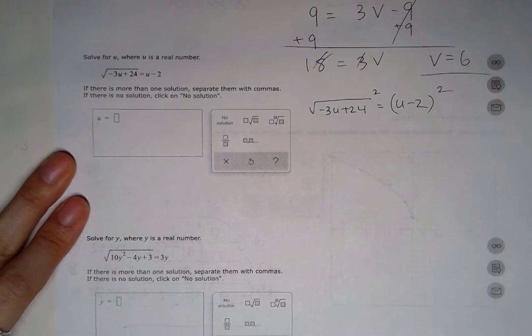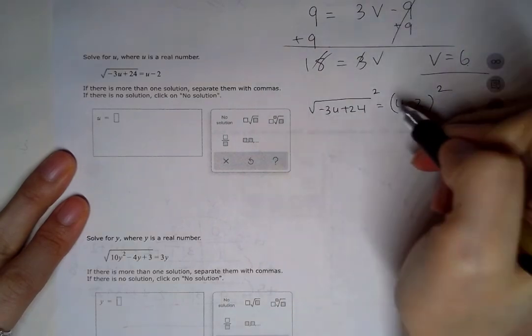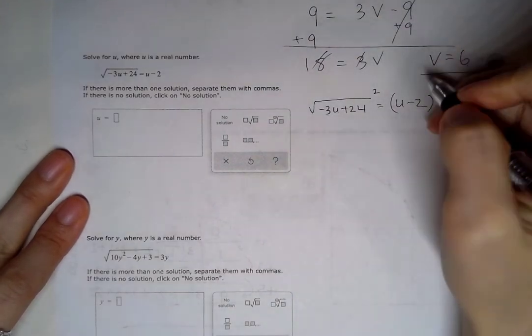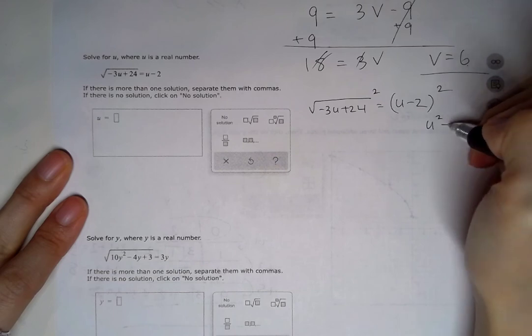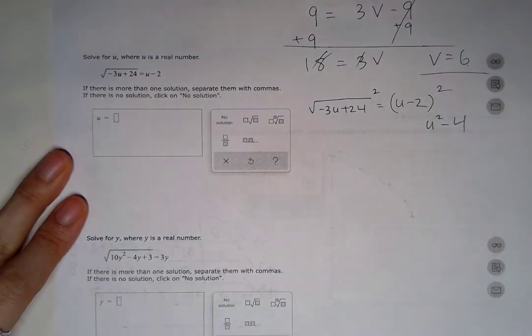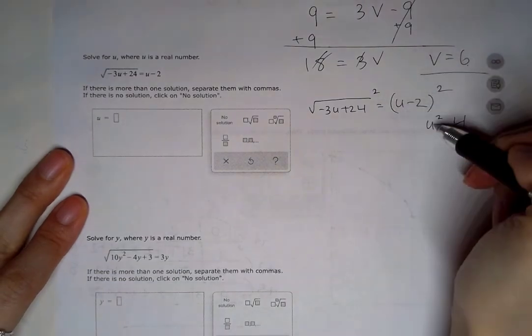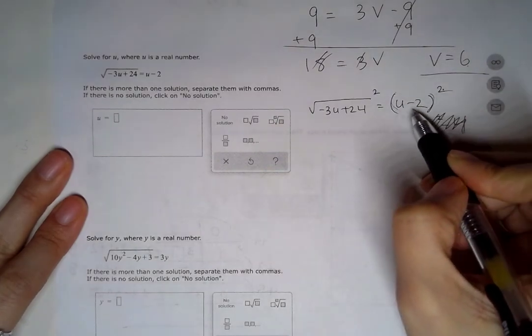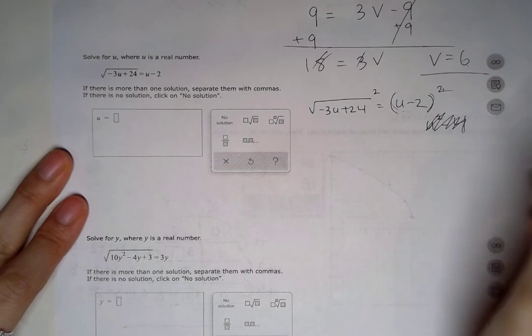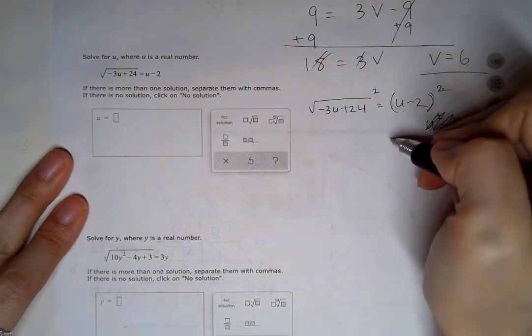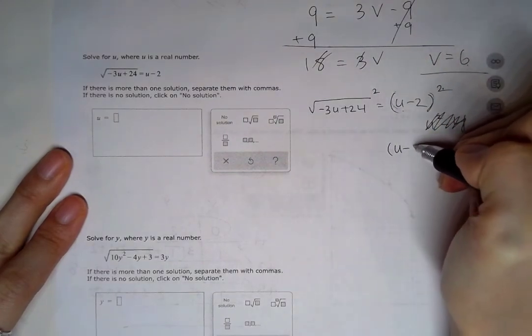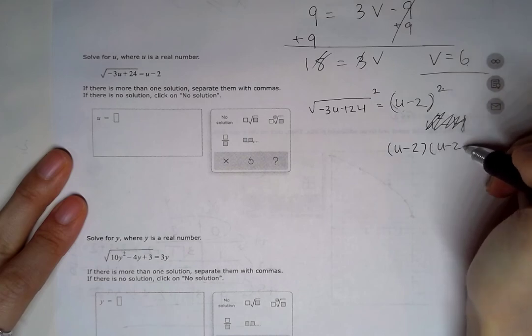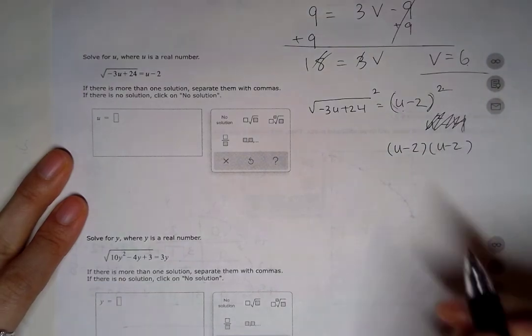And a lot of you made a mistake, not a lot of you, like some of you, when you square this one, guys, is that you square the minus 4? No. This parenthesis squared means that it repeats twice, right? So Henry, that's why you messed up that problem. That's u minus 2, u minus 2. You need to write it twice, all right?